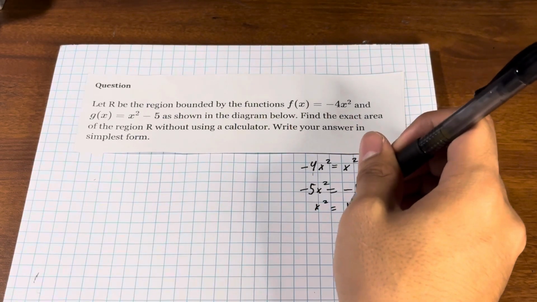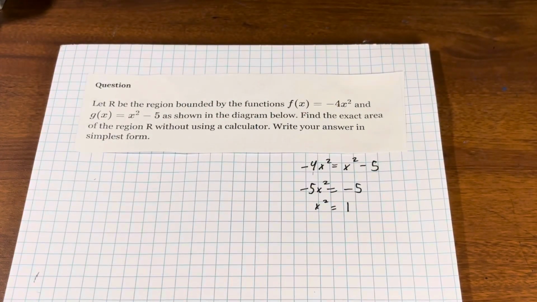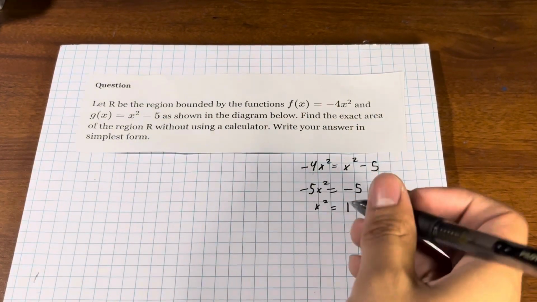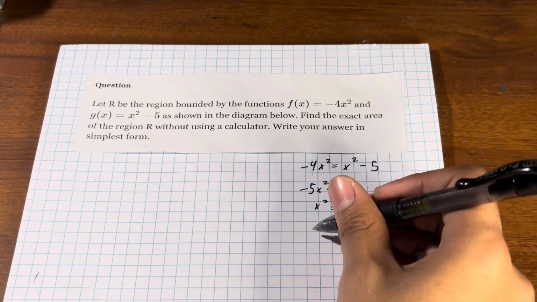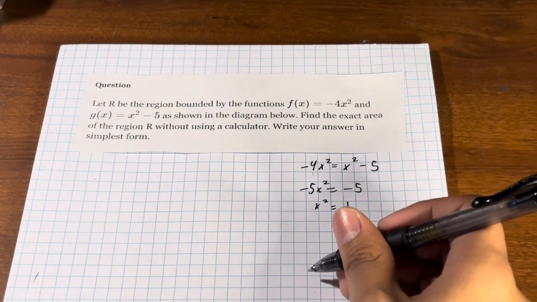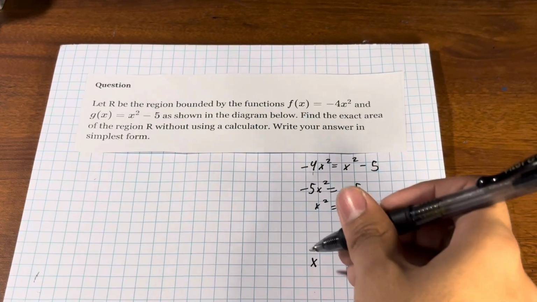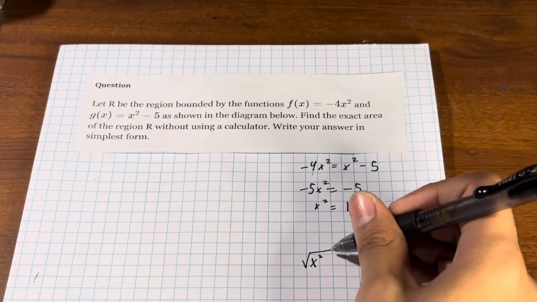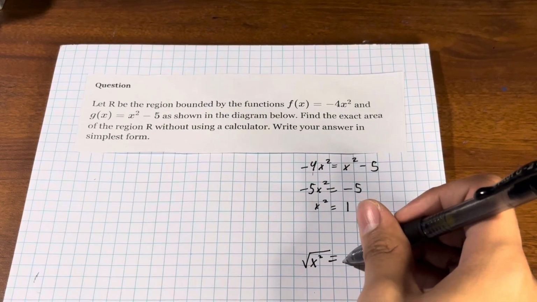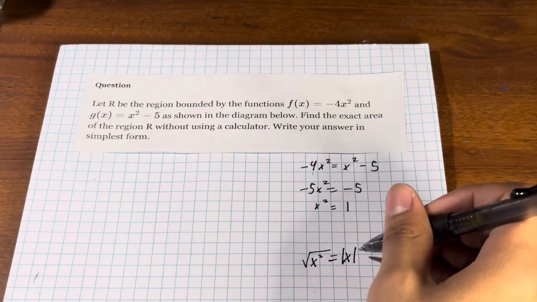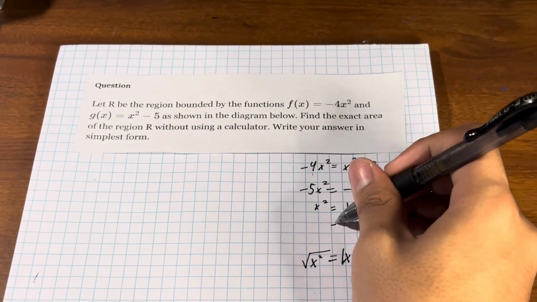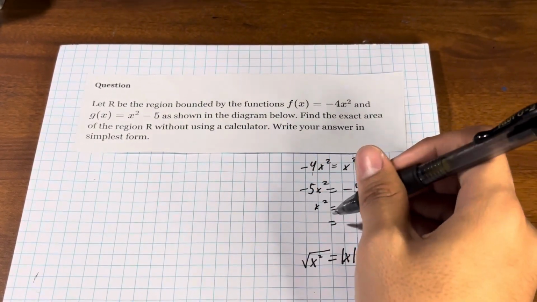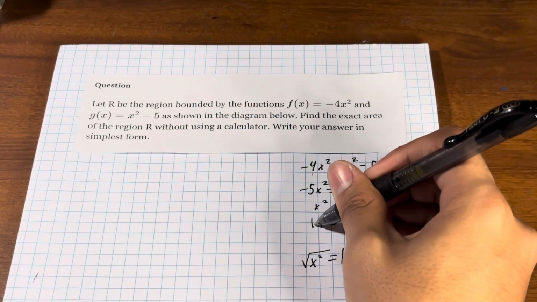x squared equals 1. Okay, now remember, you can't just square root this and it's all hunky-dory here. No, you can't. The square root of x squared is just the absolute value of x. Look at it on any graphing calculator, it's the same thing. So once you square root these, it's going to become the absolute value.